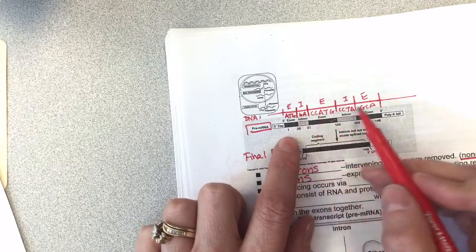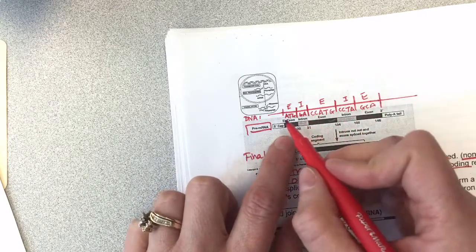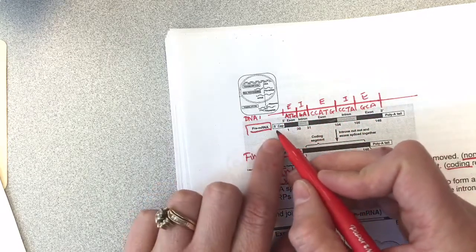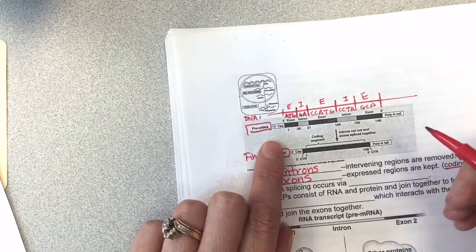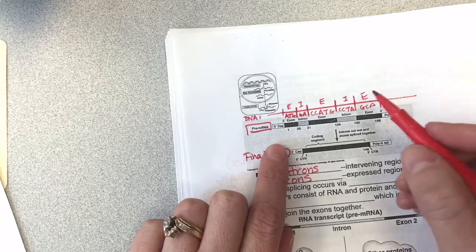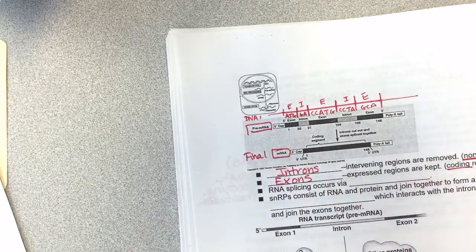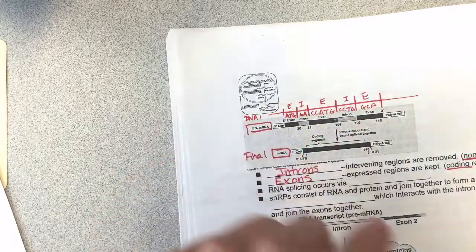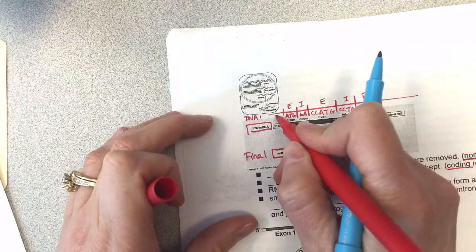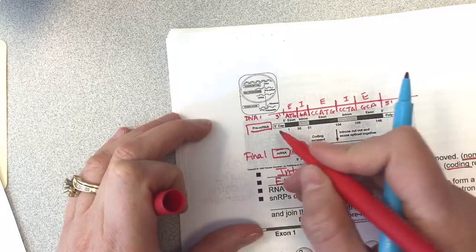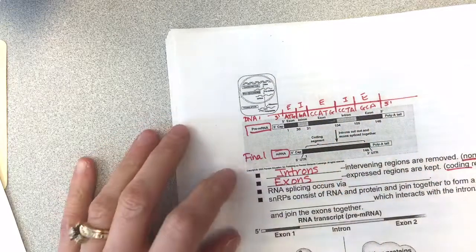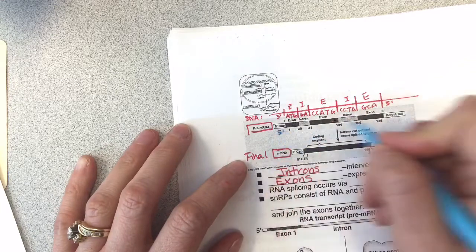So when you make your mRNA, you copy all of that information onto an mRNA strand. When we make the mRNA, we copy all the introns and the exons, so the coding and non-coding regions. For your mRNA here, let me pick a different color. If this is the 3' end of the DNA, this single strand, and this is the 5', we're going to build the mRNA from the 5' to the 3'.